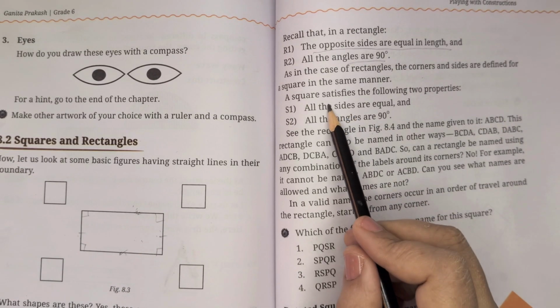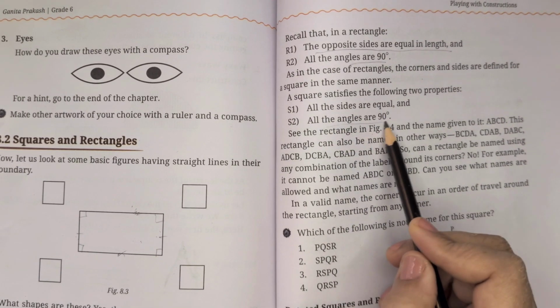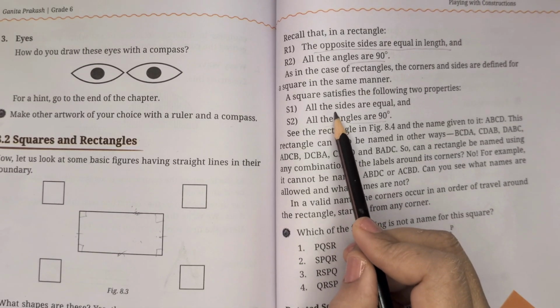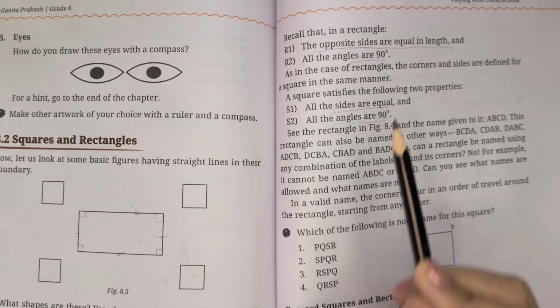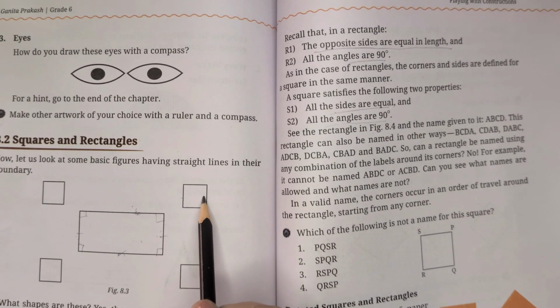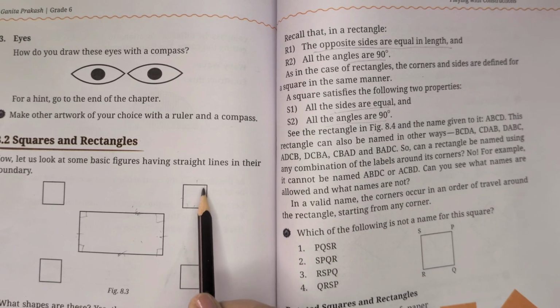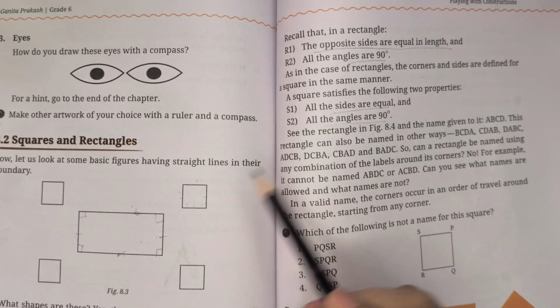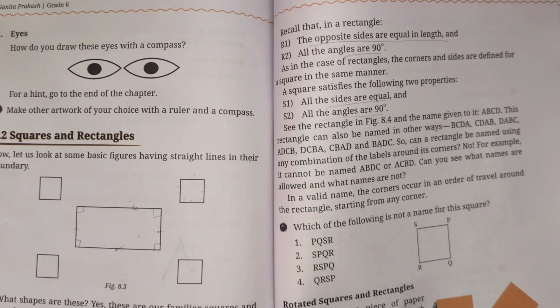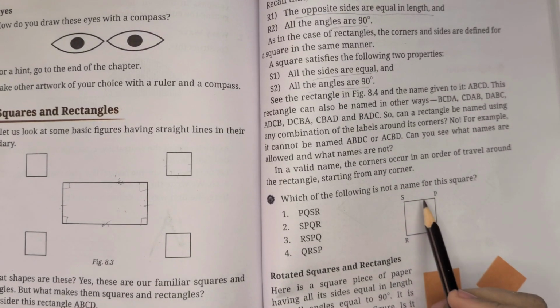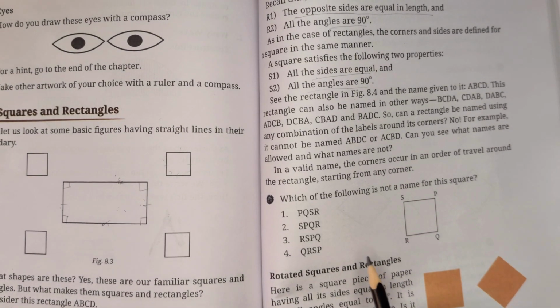Same way in the case of square, all angles are 90 degree, but square also means all sides are equal. All sides are equal and the angles are 90 degree, then we can say that quadrilateral is a square. Now, which of the following is not a name for this square?